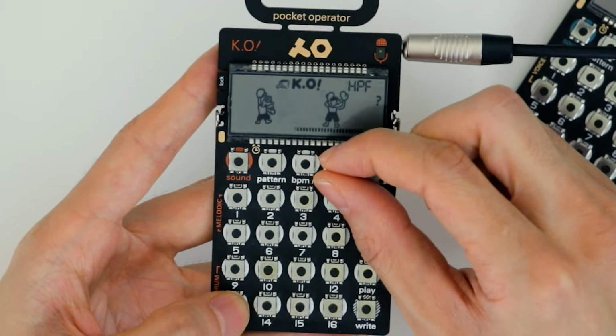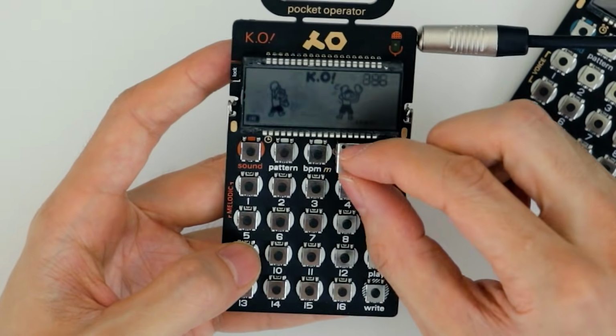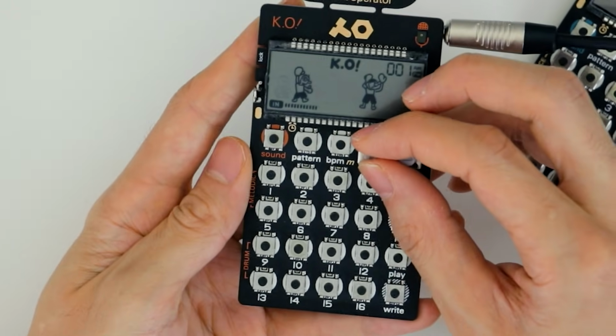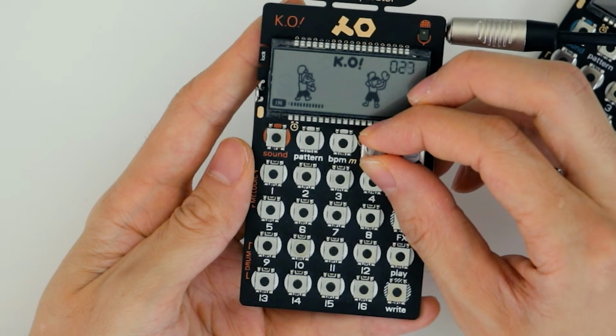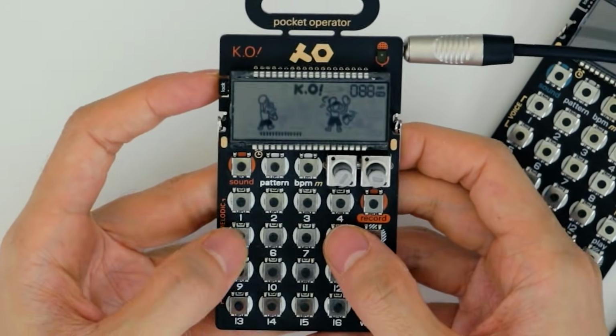So now it goes between a low pass and a high pass filter. Pressing effects again, I get to a trim page, so I can set the start and end times of this sample. So there, I've just trimmed off the front of that sound, and now it's a little shorter and cuter and ready for making music with.